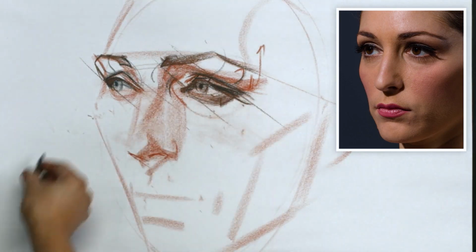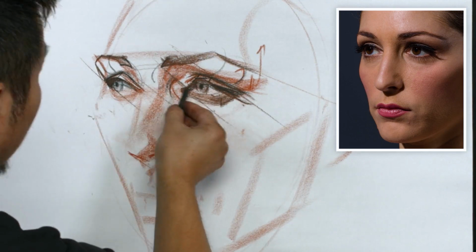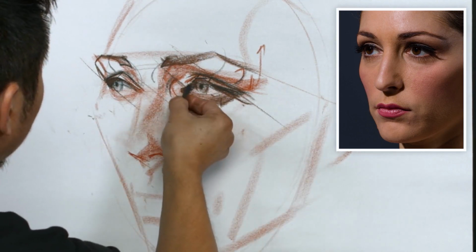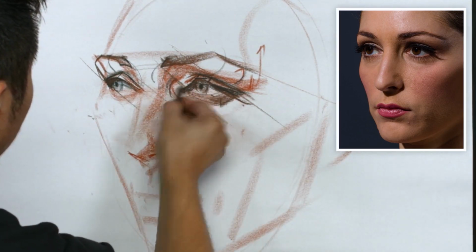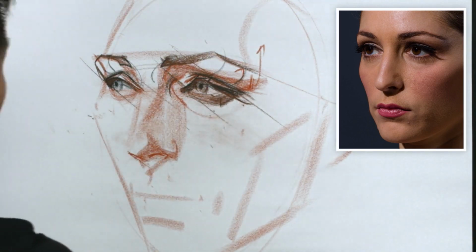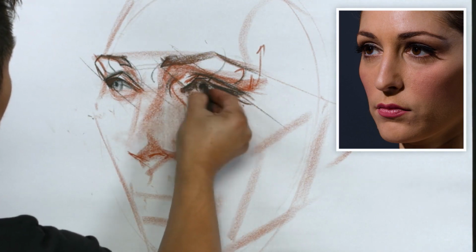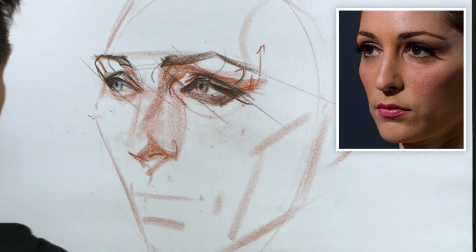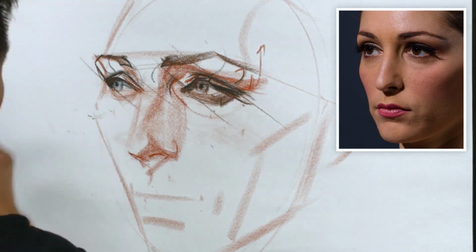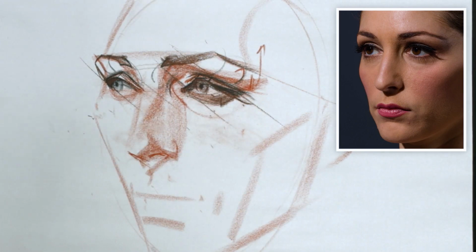But if you look at this one right here, in this case, this edge right here is actually the third plane. So you can see this plane here, and this plane here. But on this eye, all you see is just 1 and 2. Because really quickly, that third plane is already facing the other side.